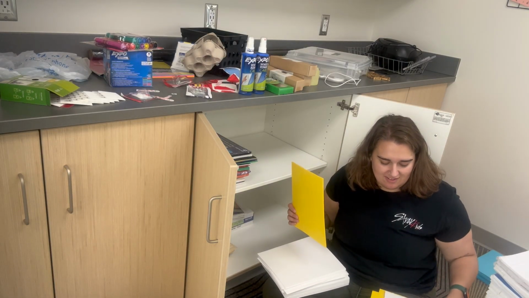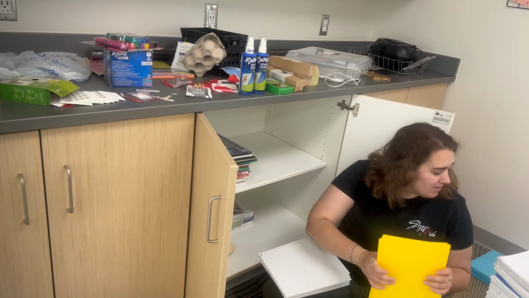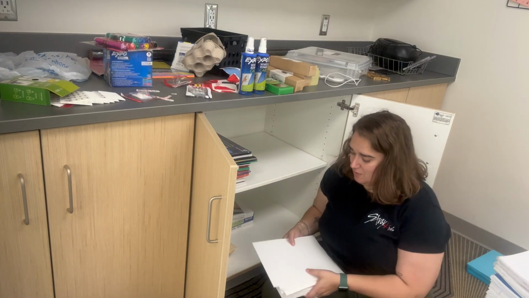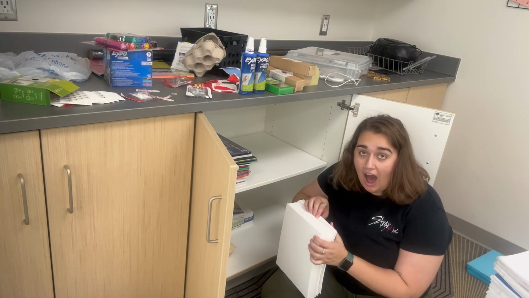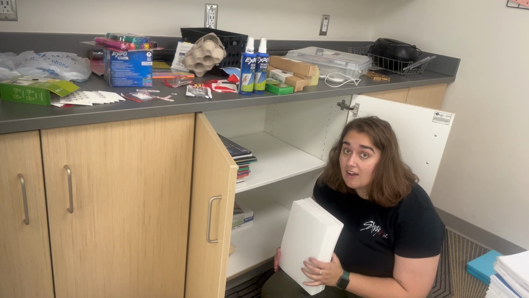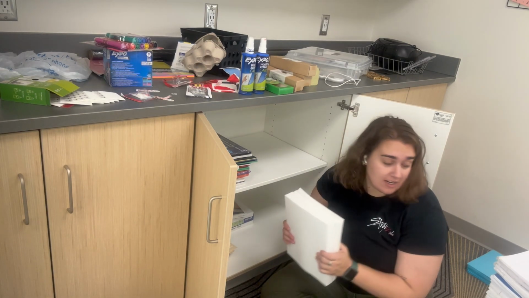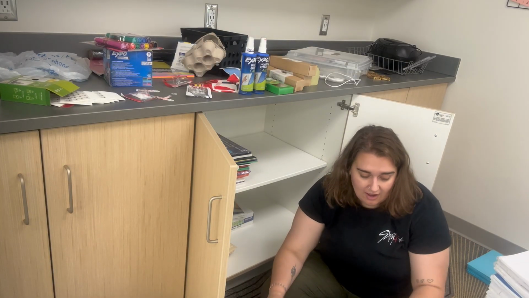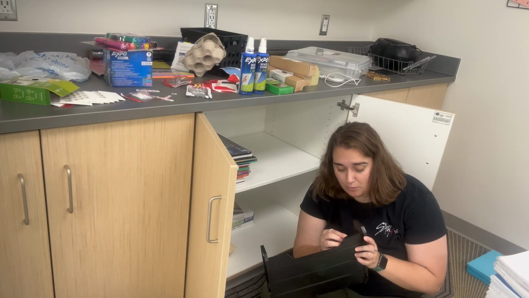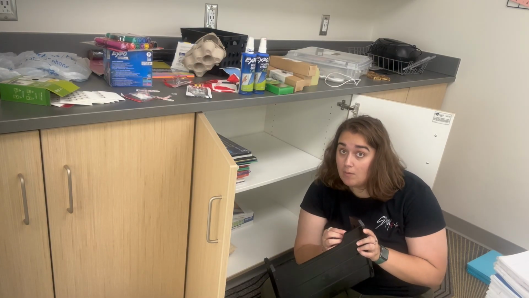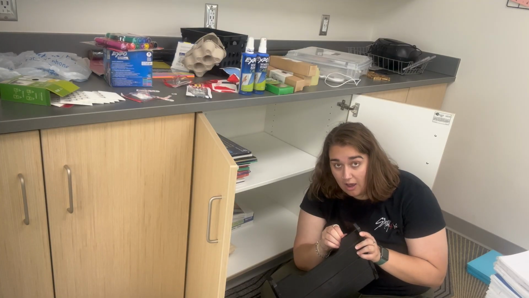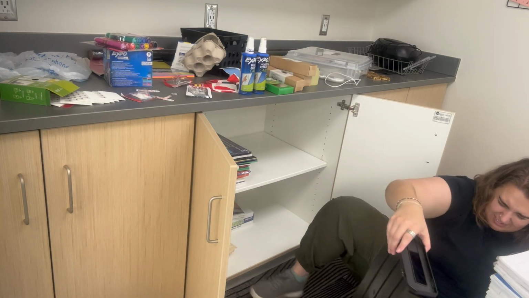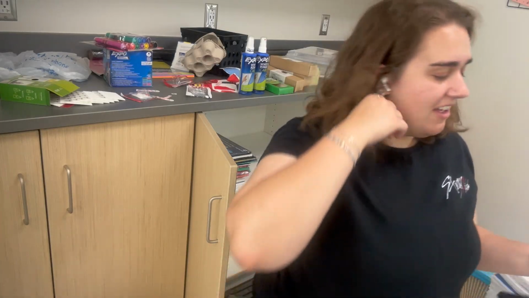There's so much cardstock. There's so much paper. I'm not about to say it's a problem. I'm smarter than that. I know better than to say this is a problem. But I have so much cardstock. I think I have more cardstock than I have regular paper. This is actually insane. I'm not about to say this is a problem because it's not a problem. But oh my God, okay. This is just one cabinet too.